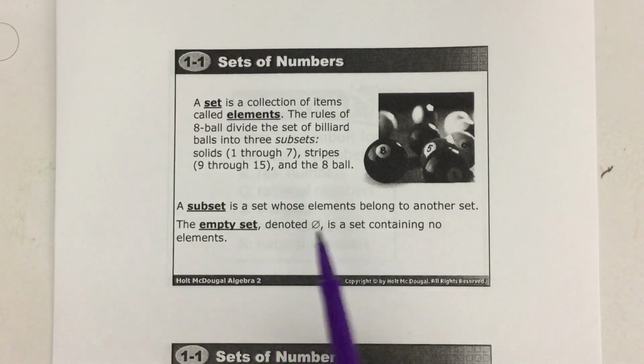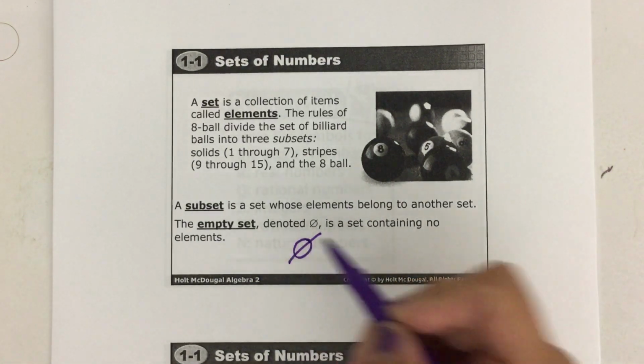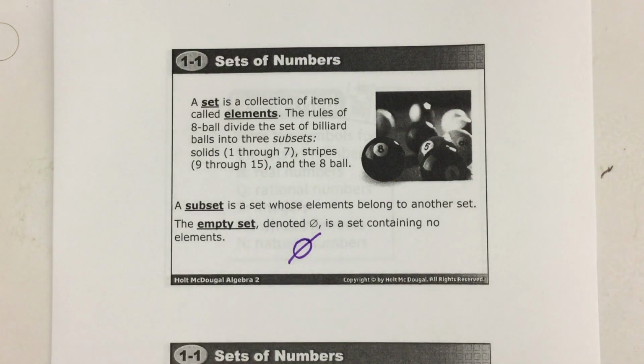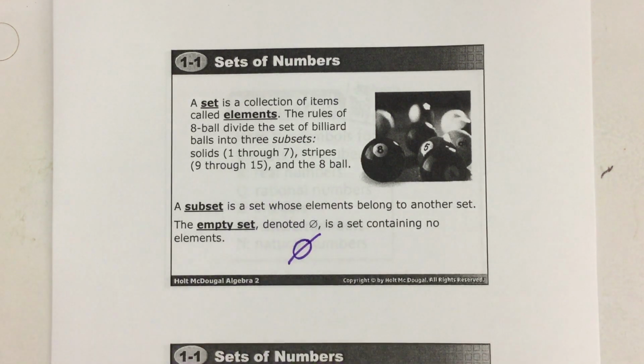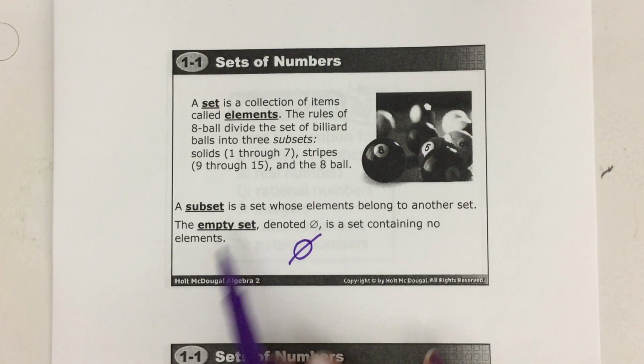The empty set is denoted by a circle with a slash through it, kind of like the no parking, no whining, no cell phone signs. What that means is you have no elements that fall into that set. So for example, if I was still talking about the game of pool and I said the balls that are greater than 20, well, there are no balls numbered 20 or greater because they only go through 15. So the set of billiard balls numbered 20 and higher would be an example of an empty set. Nothing fits that particular set.